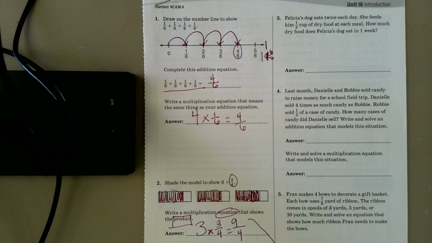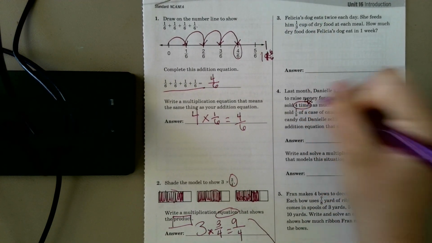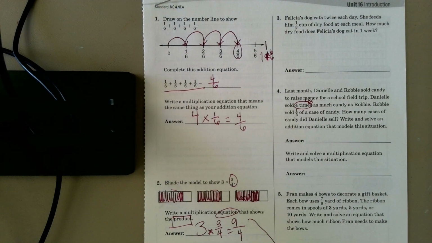All right, so we are going to skip number 3. We're going to move on to number 4. It says last month, Danielle and Robbie sold candy to raise money for a school field trip. Let's see, I'm sorry, lost my place. Danielle has sold 4 times as much, and I'm going to write "4 times" above it, 4 times as much candy as Robbie, okay? Let me read that statement again.